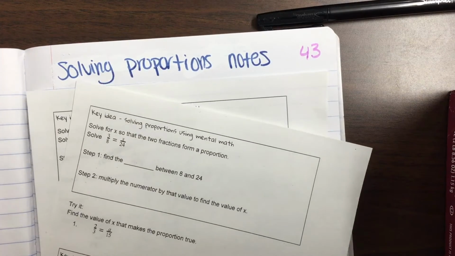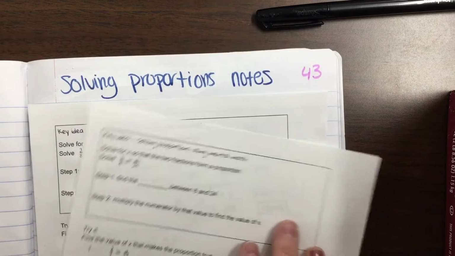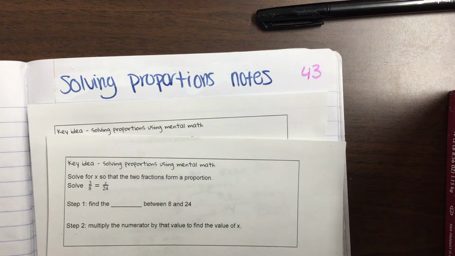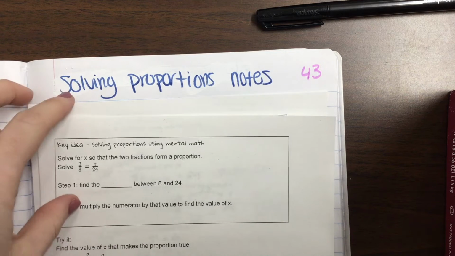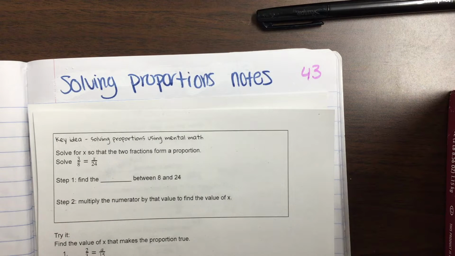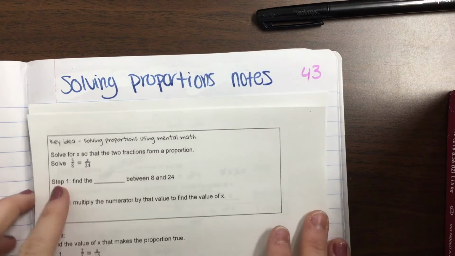In the last video we talked about proportions, finding out if ratios were proportional. And today we're going to talk about how to solve proportions. So if we don't know part of it and we know it's a proportion, we can find the missing piece.